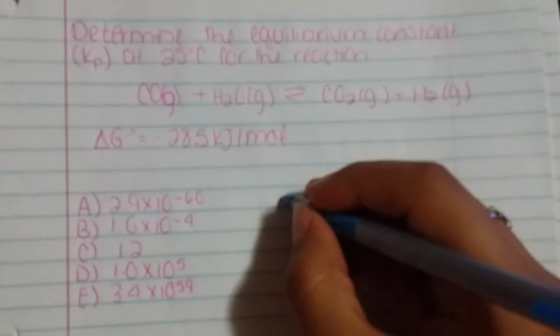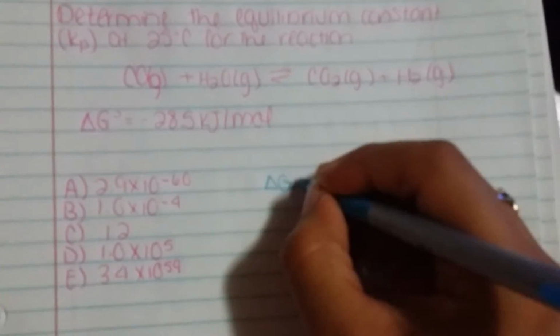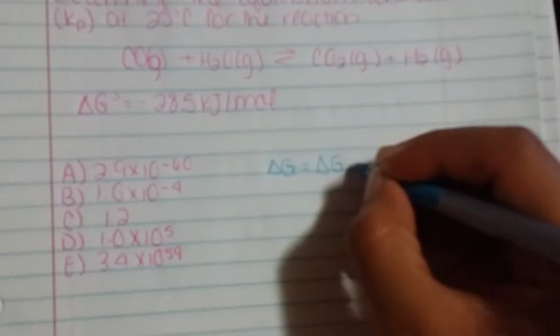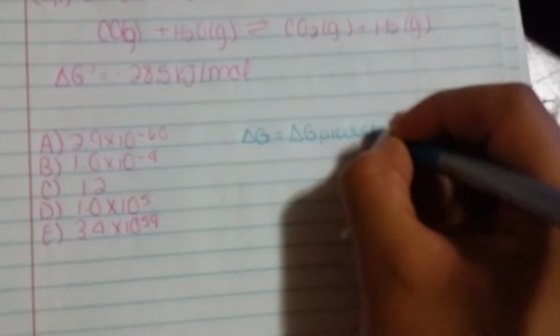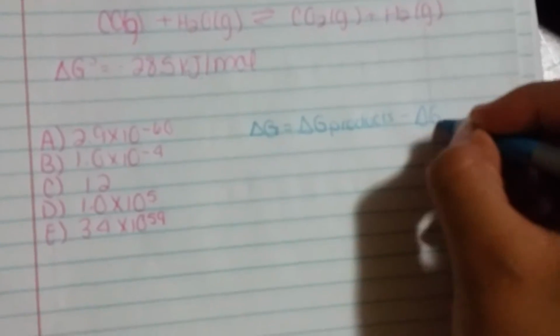The first equation is the delta G is equal to delta G products minus delta G reactants.